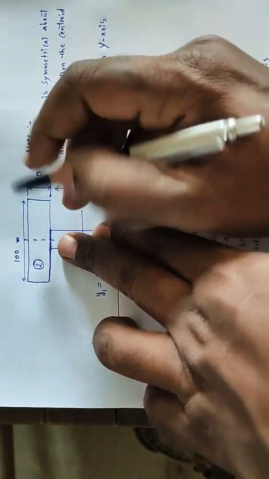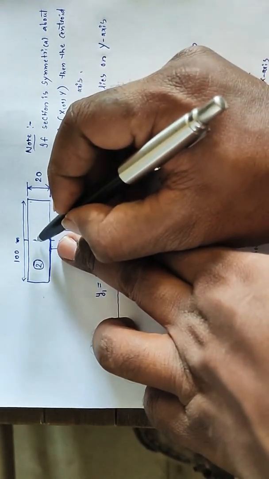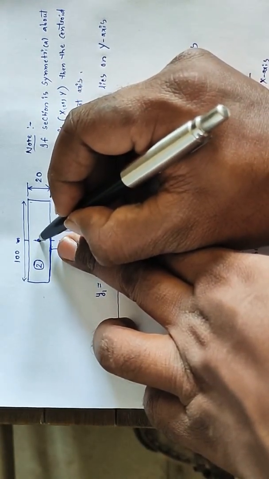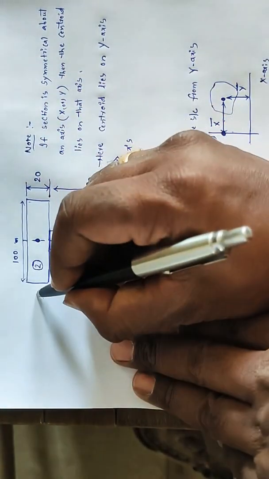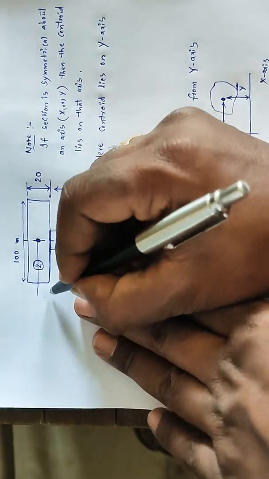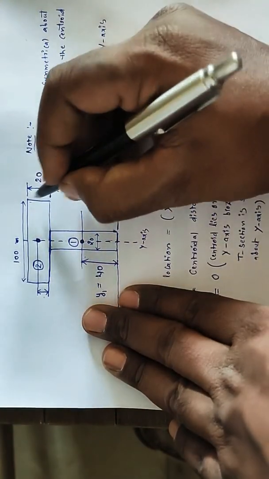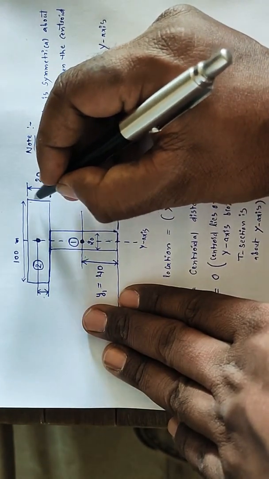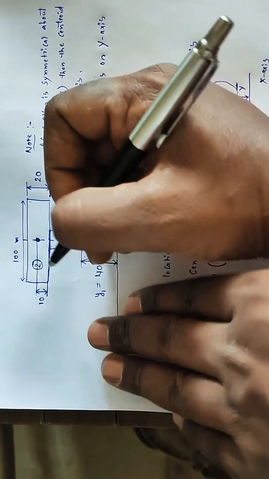It is a rectangle, so the centroid lies at the center. From here to here, this value is 20, so width is 20. That means here it is 10.